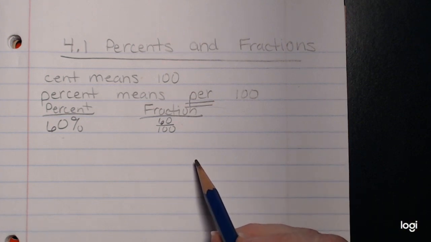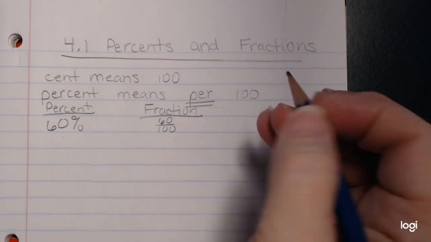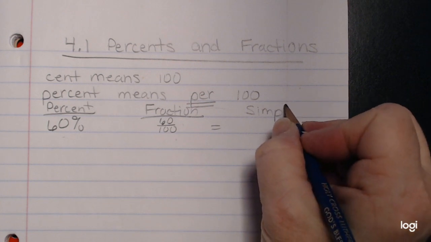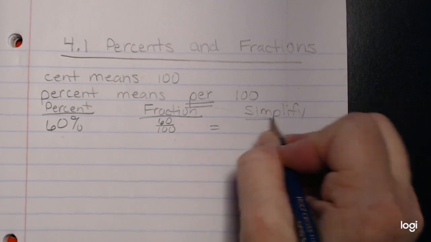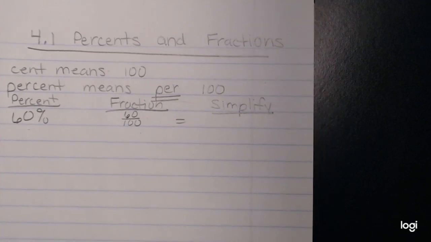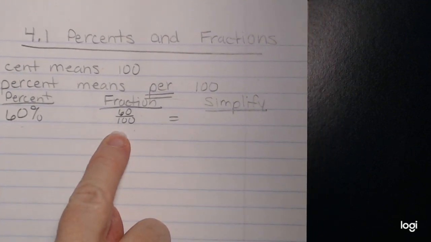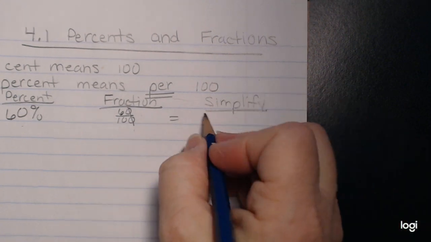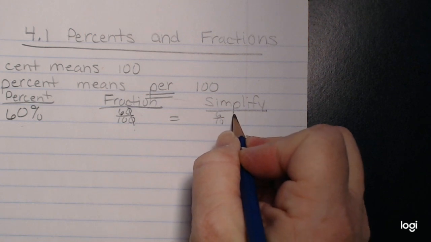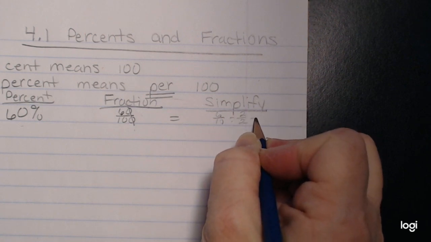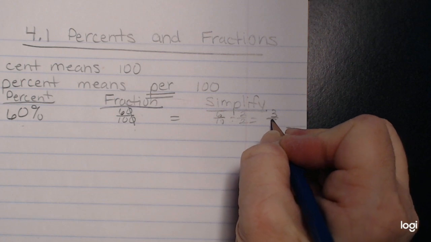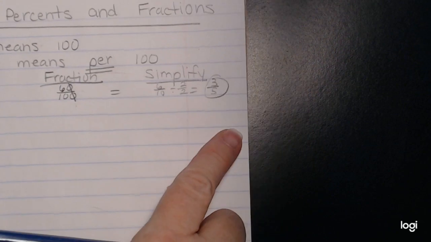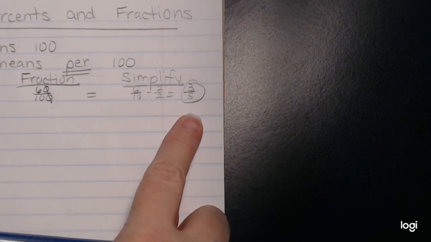After we put our 60 over 100, then we would look at it and we would think to simplify it. Sometimes they will simplify, sometimes they will not. That's where you will look at your factor sheet. You can continue to divide by 2. Some of us might do the little trick where we will cancel out our zeros like this. Now we have 6 over 10. I know that they both can be divided by 2, which gives me a final answer of 3/5. 60% as a fraction is 3/5.